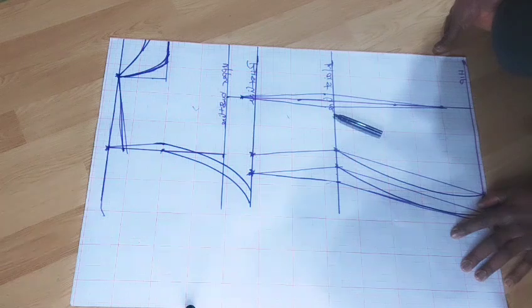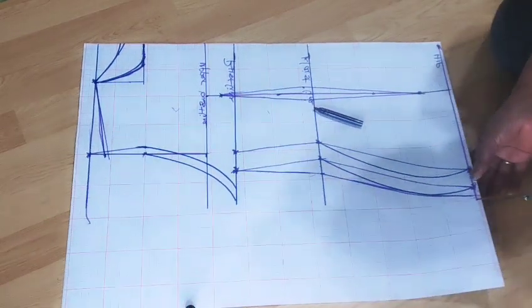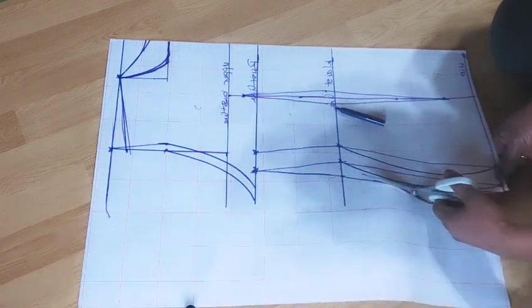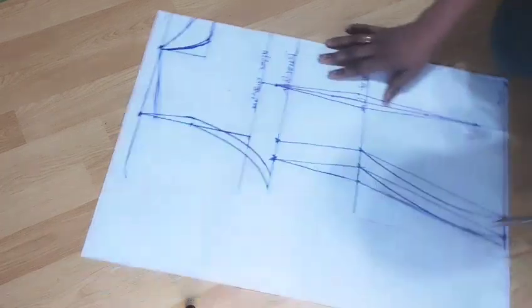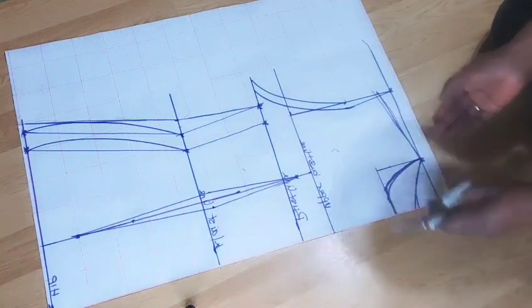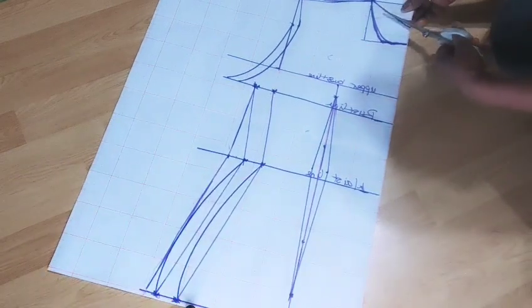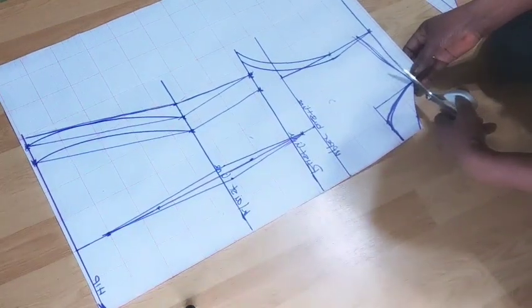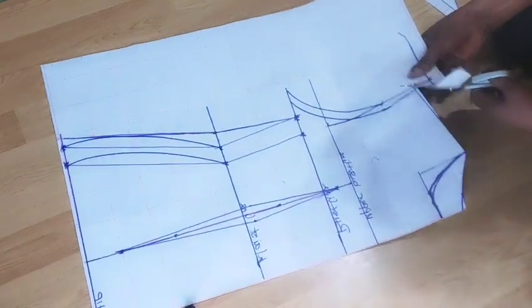Okay, I'm going to go ahead and cut it out. We first of all cut out the back, then we finalize it. So we start by cutting it out like so.